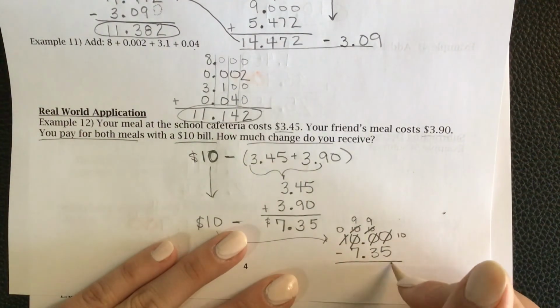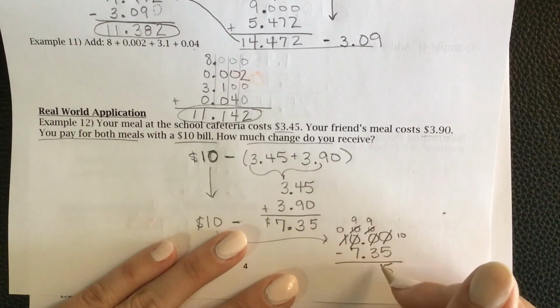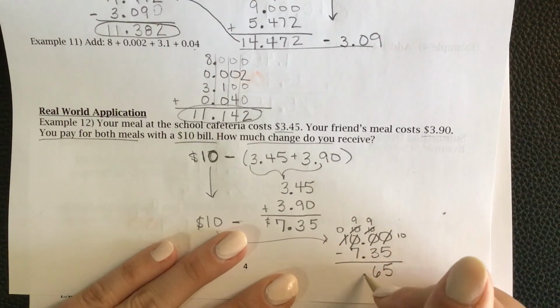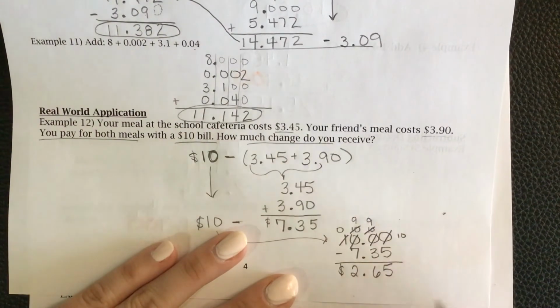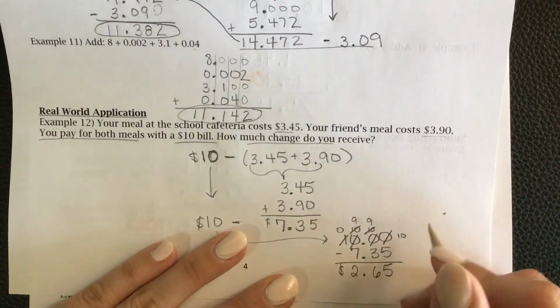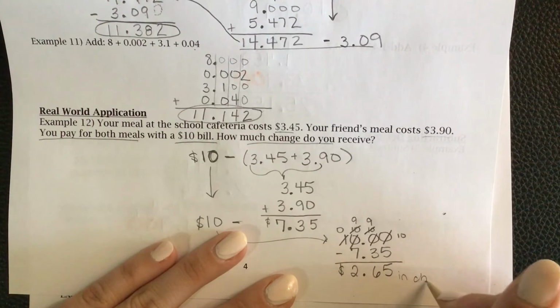10 take away 5 is 5. 9 take away 3 is 6. And 9 minus 7 is 2. So you get $2.65 in change.